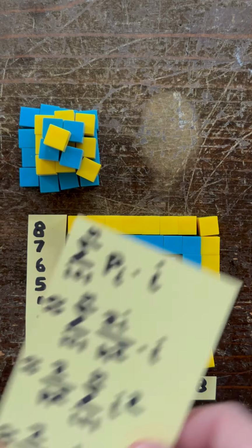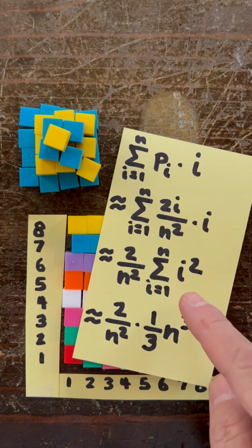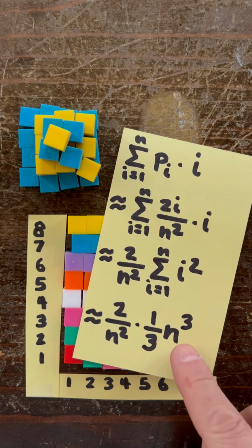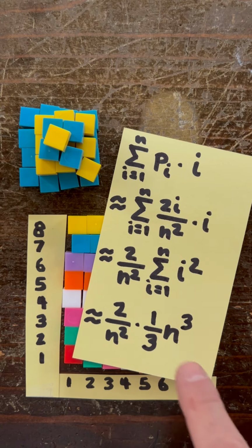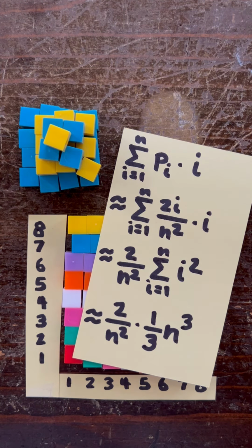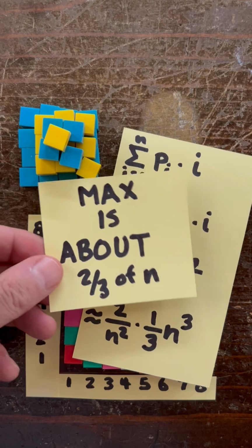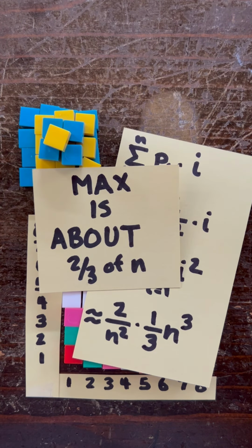So if we come back here, we can replace that sum of i squared with 1/3 of the cube of n. And now all we have to do is simplify that guy by crossing out some stuff, and you can see that the expected max is 2/3 of n. So that's pretty satisfying.